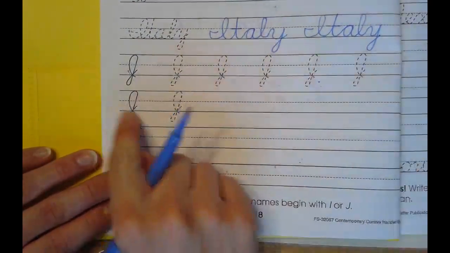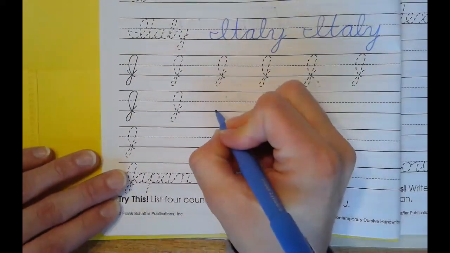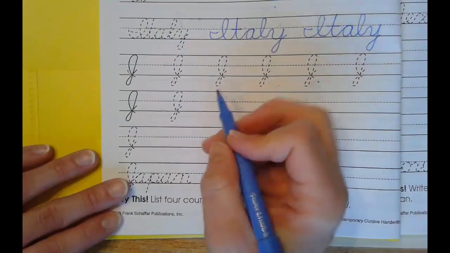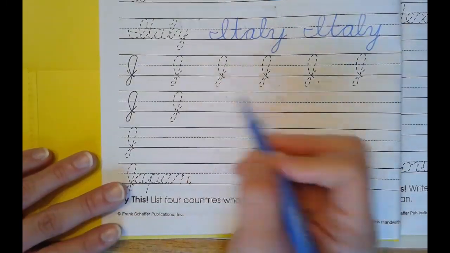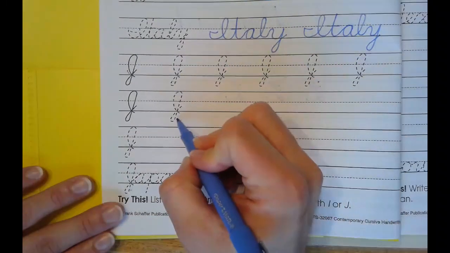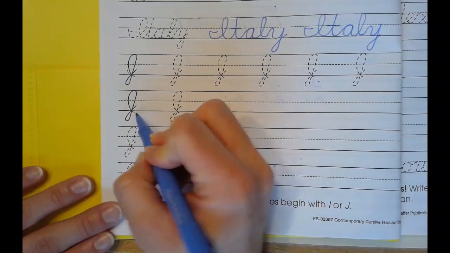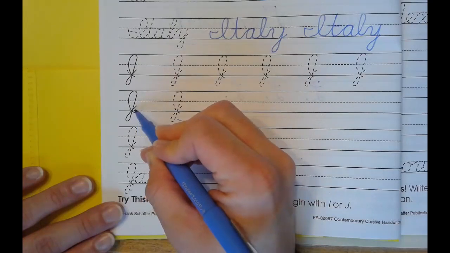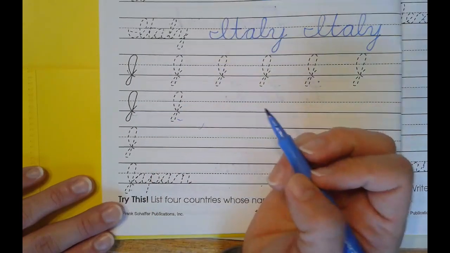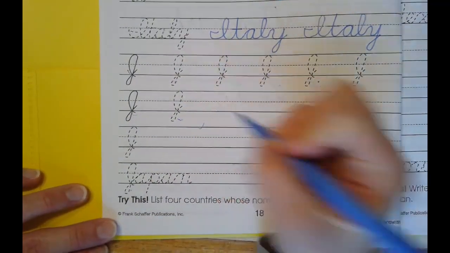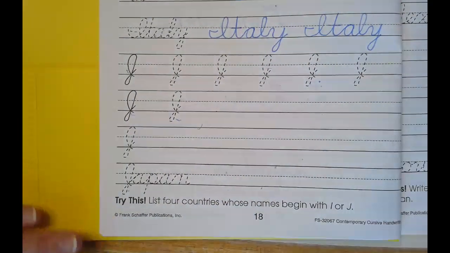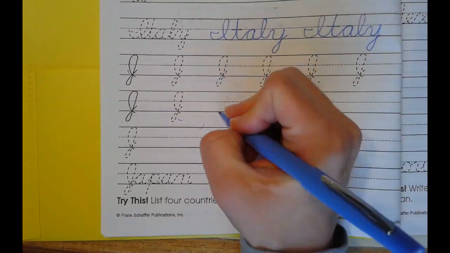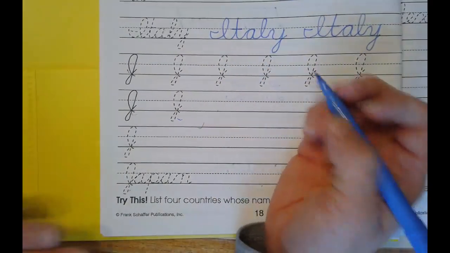Go back and trace the J's on your own, and let's try some J's together. Now you'll notice that on this page they actually have the J starting under the line to come up and around. You'll see this little extra line here. I always start it right on the bottom line, so that's not a huge deal if you choose to start slightly under the line or right on the line.